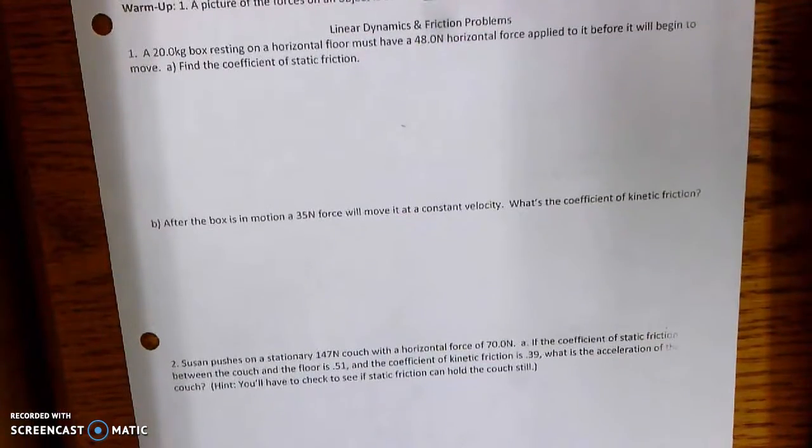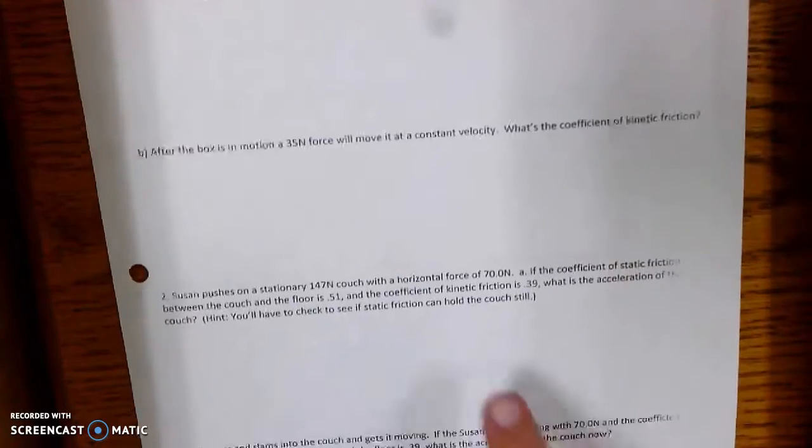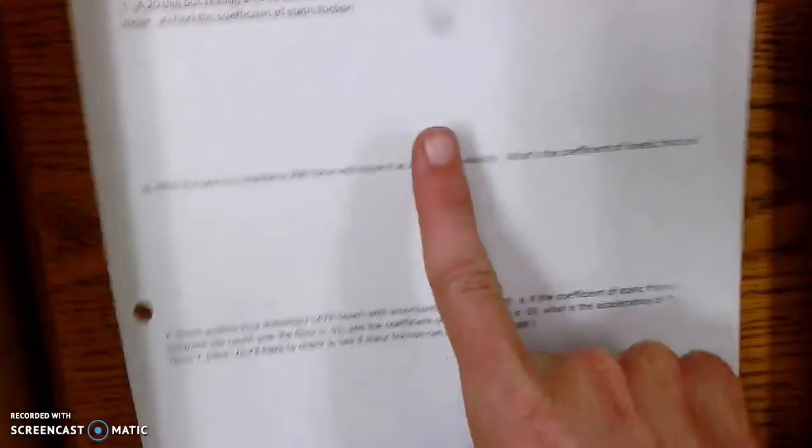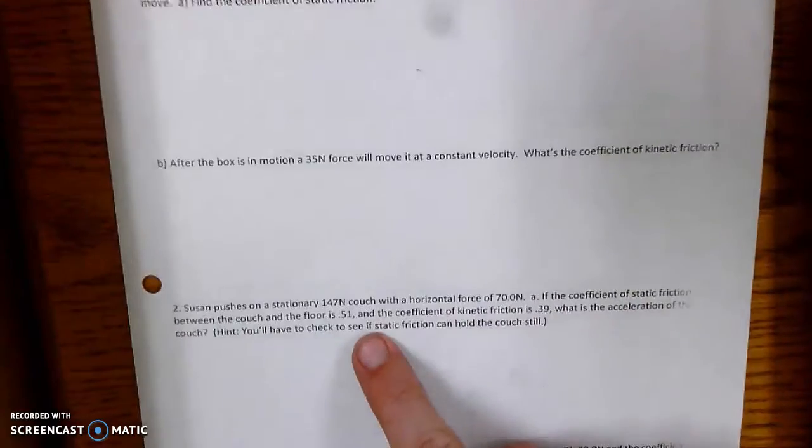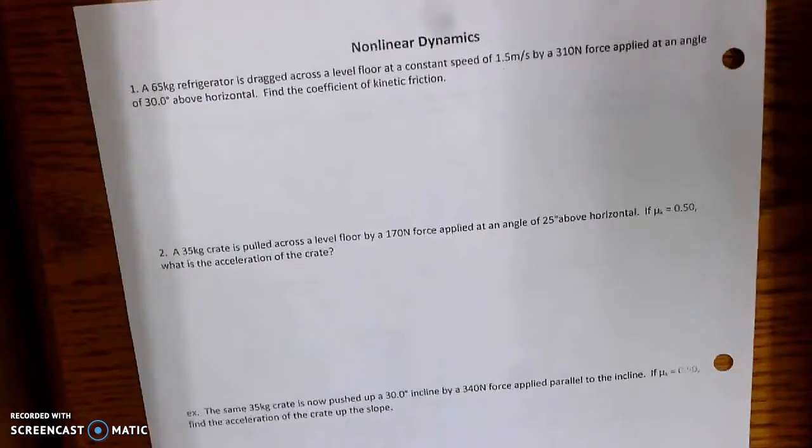Good morning, physics class. We're going to work on this paper that you had last week. We were down here looking at some friction problems. We started looking at this Susan problem, but we're going to actually flip it over. We'll work on the friction later. We're going to try a nonlinear dynamics problem.